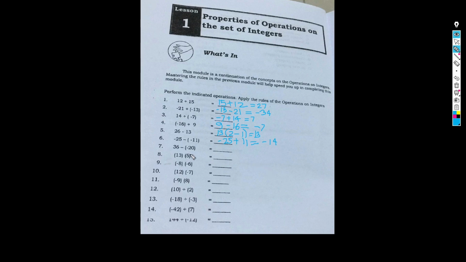Okay, now what about this one? Negative 36 minus 20 is just the same closure. We just combine the numbers. 36 plus 20. Closure property. Oops, sorry. Just equals to 56.